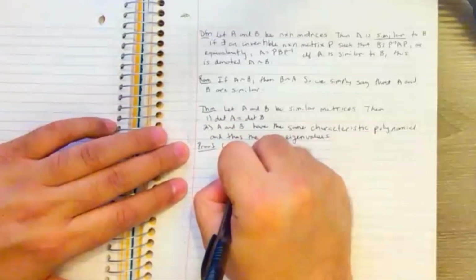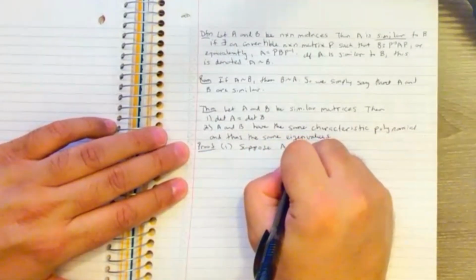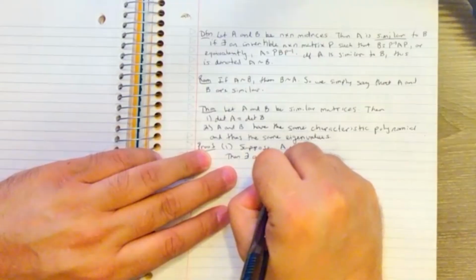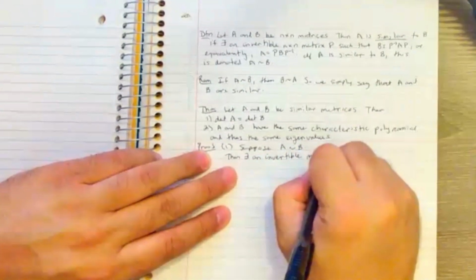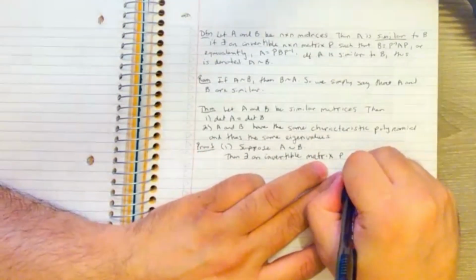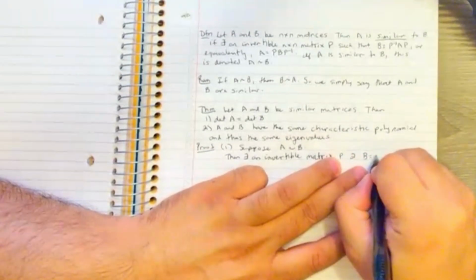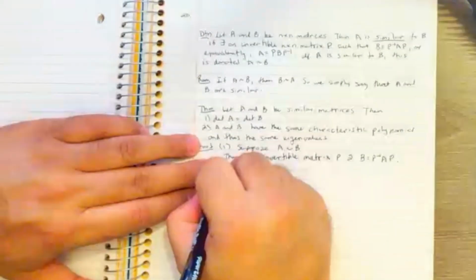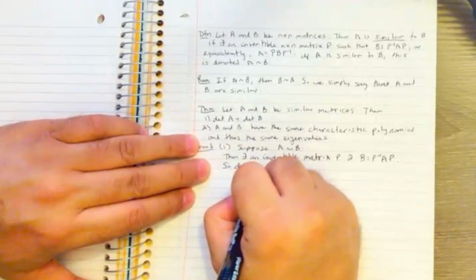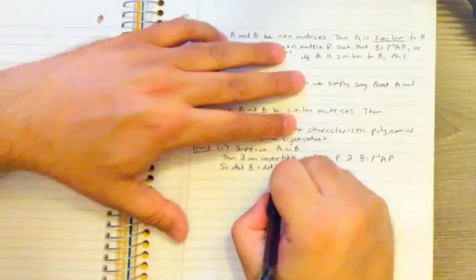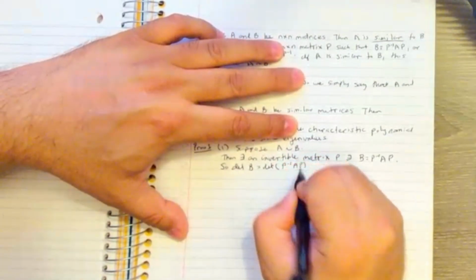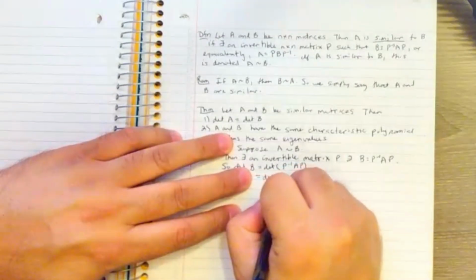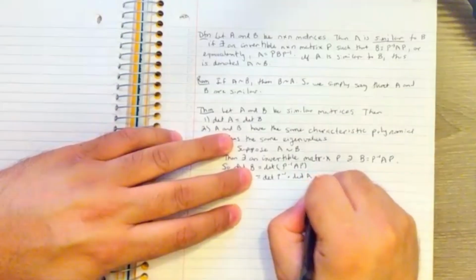First statement. Suppose that A is similar to B, then there exists an invertible matrix P such that B is equal to P inverse times A times P, and so the determinant of B is equal to the determinant of the product P inverse times A times P, and the determinant of a product is the product of the determinants, and so we have the determinant of P inverse times the determinant of A times the determinant of P.